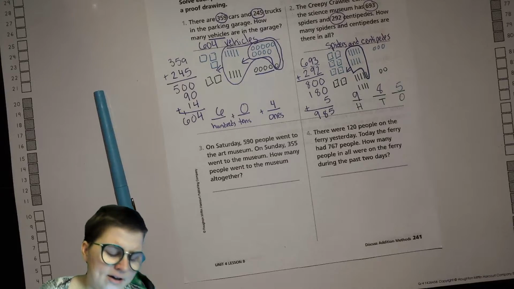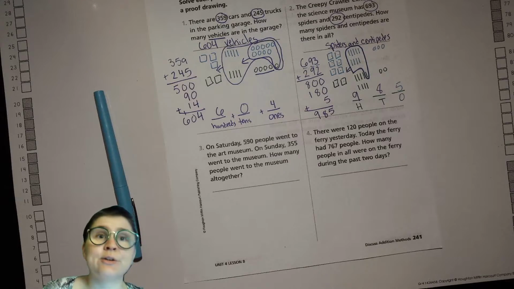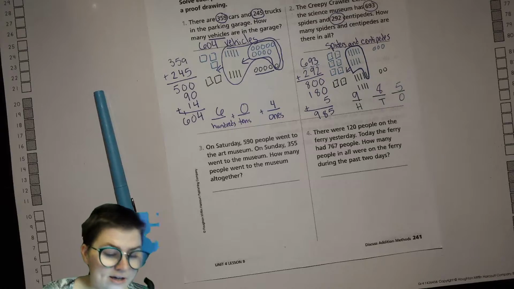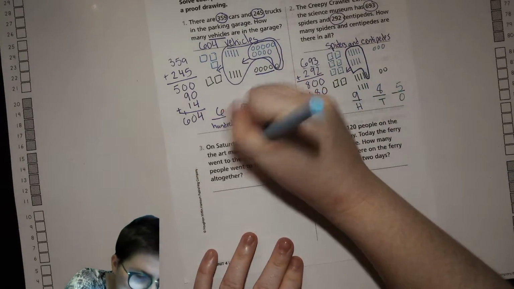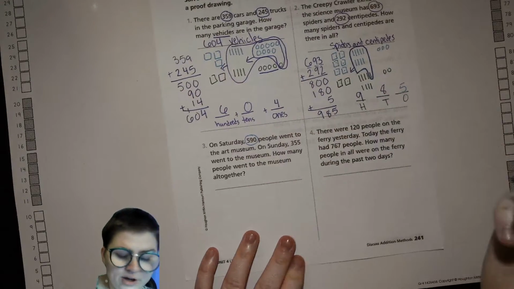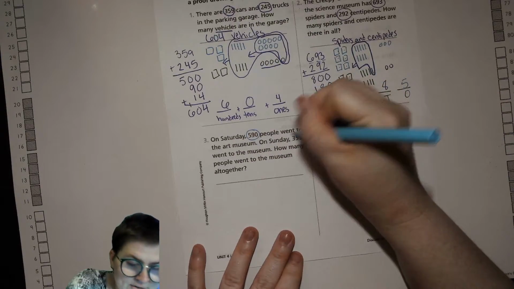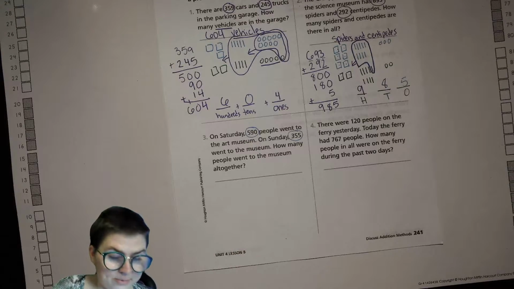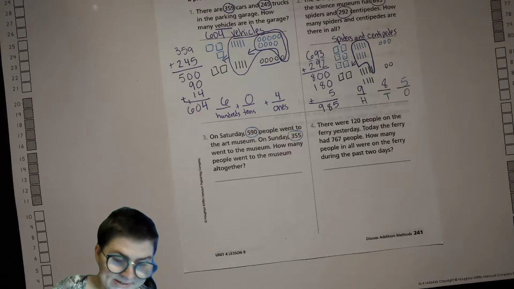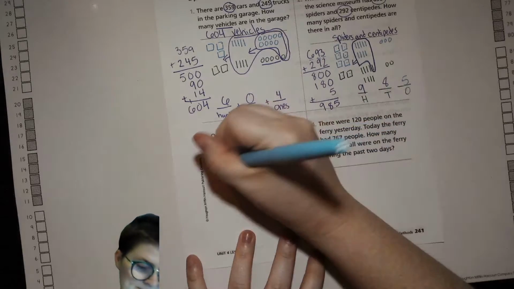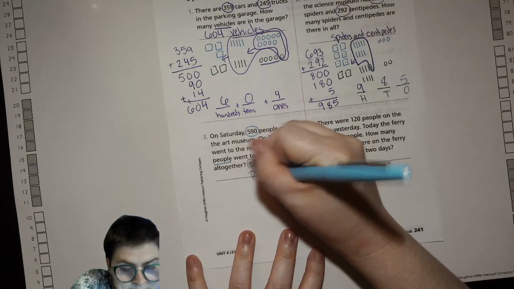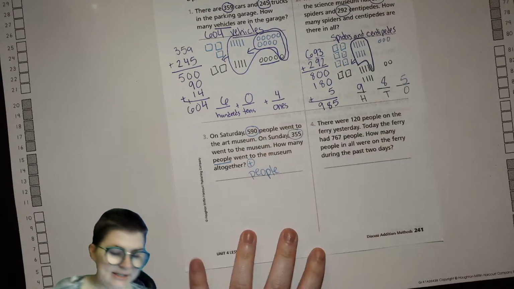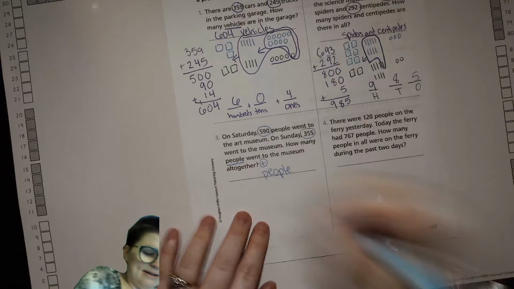Let's do number 3 on Saturday. Now this time we're going to do the new groups below, okay? On Saturday, let's change to blue too. 590 people went to the art museum. On Sunday, 355 people went to the museum. How many people all went to the museum all together? So people is our label. Okay. Let's add these up.